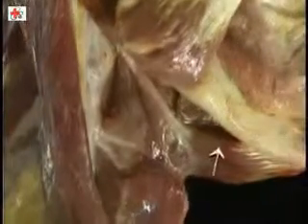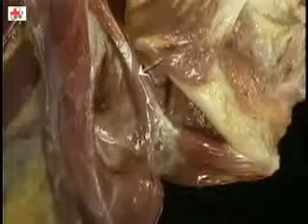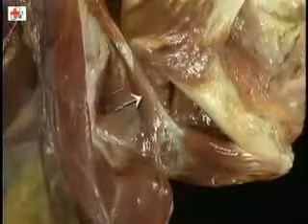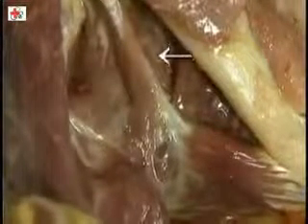Here's the body of the hyoid bone. Here's the anterior belly of the digastric. Here's the digastric tendon passing through the stylohyoid muscle. Here's the mylohyoid muscle. Here's the styloglossus. Here, deep to the digastric, is the hyoglossus muscle.